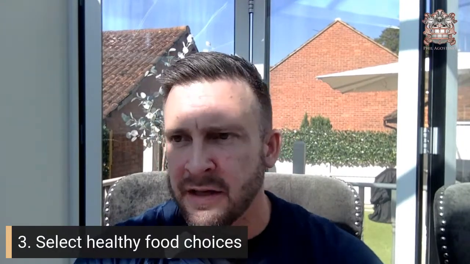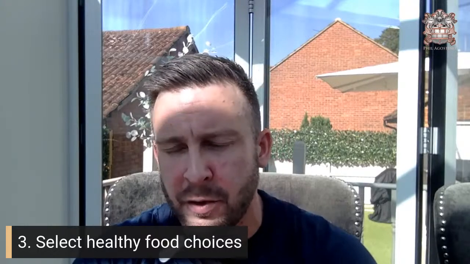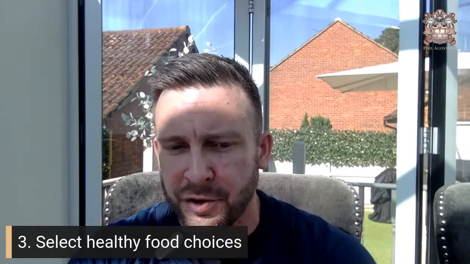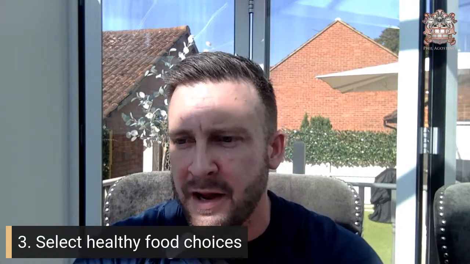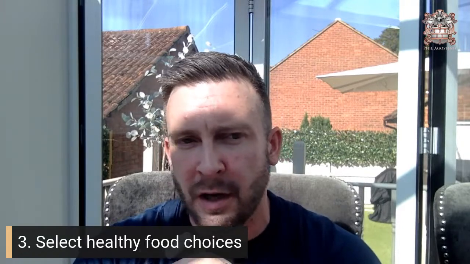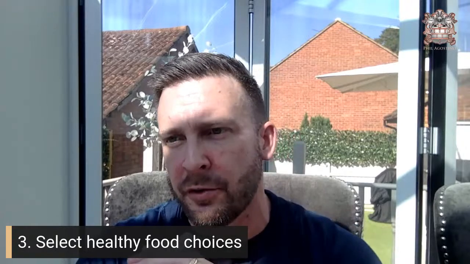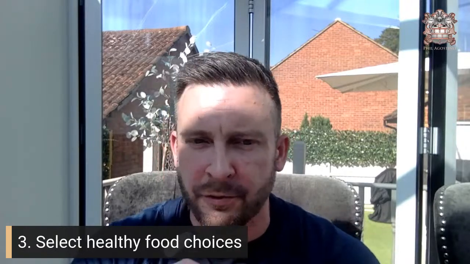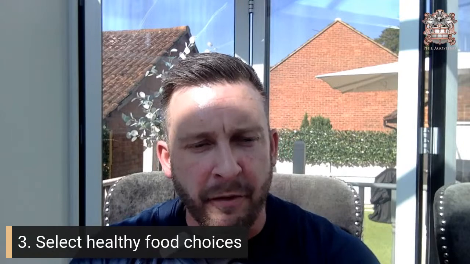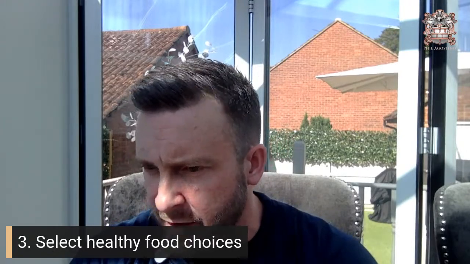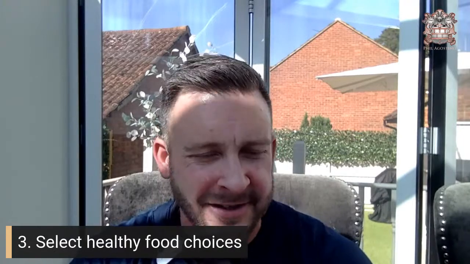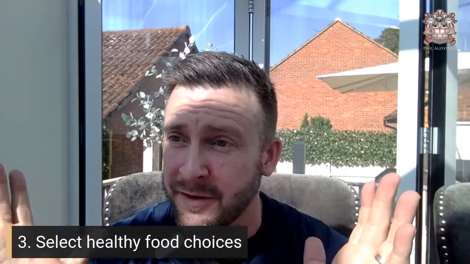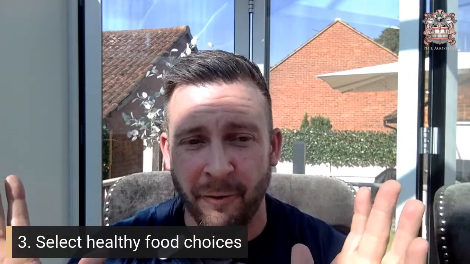Step number 3 is really simple. It's select healthy foods. And the best thing you can do, if you're not well versed in nutrition, and sometimes it surprises me, but a lot of men don't really know what a good protein source is, for example, or a good carbohydrate source or a good fat source. I remember a few years ago a client saying to me, I can get my protein from fruit, right? And I was like, no, you can't get your protein from fruit. You're going to get carbohydrates from fruit.